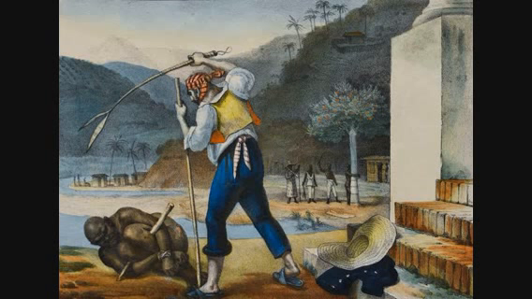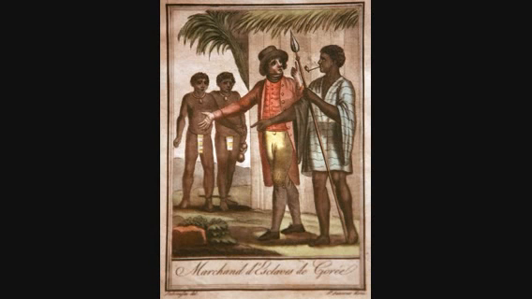I repeat, this slave trade between Europe, Africa, and America, which means both North and South America, was known as the triangular slave trade. The slave trade began in the 17th century.